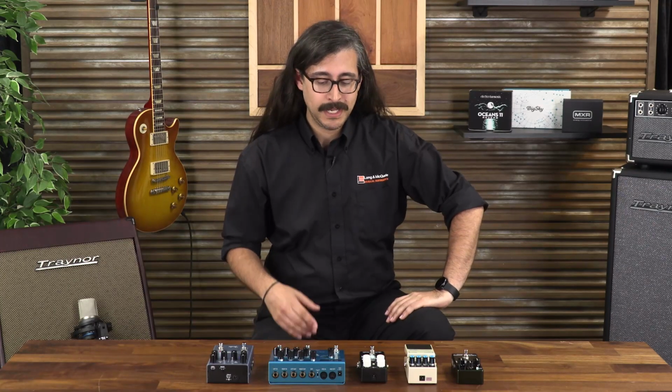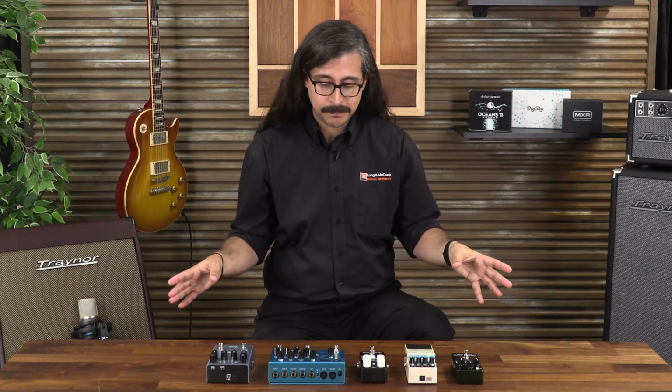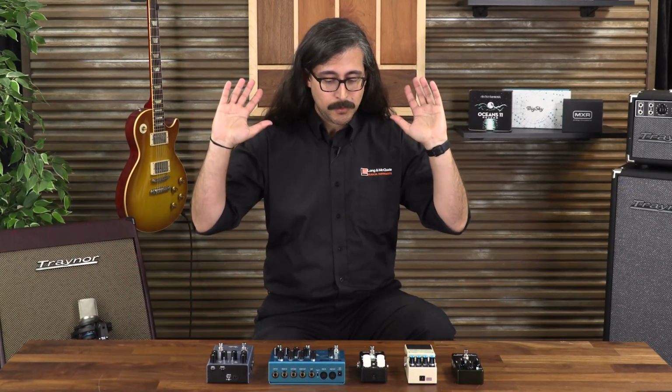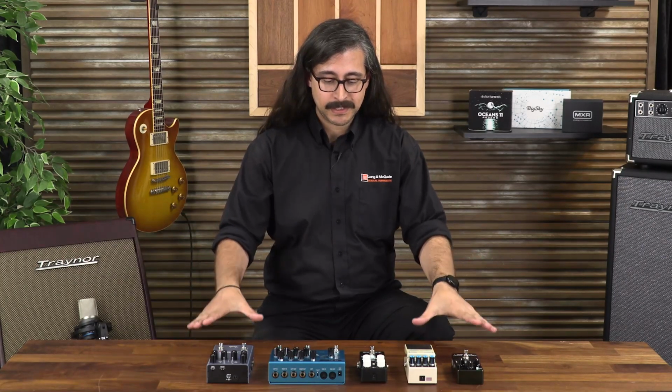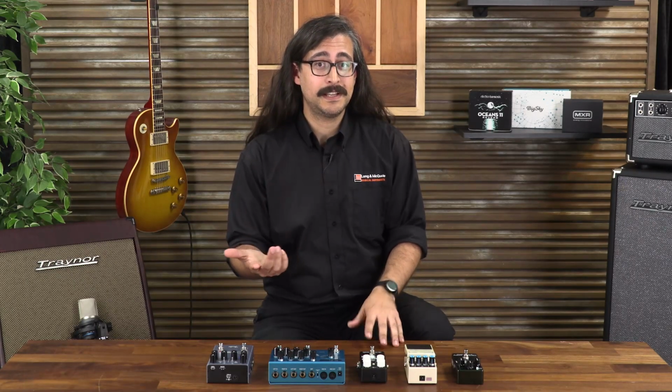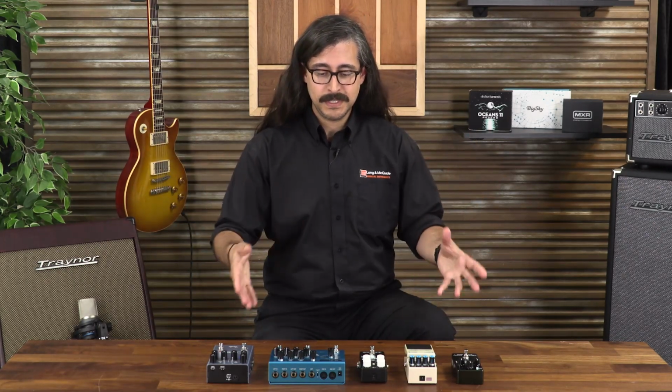Today we are talking about time-based pedals, and right here I have 5 pedals pulled from our list of best sellers. These are in no particular order. We're not ranking anything here. We're just talking about what these pedals are, what they do, and how you can use them in a musical context. And then in turn, you will tell us what your favorite is, which ones you like the best.